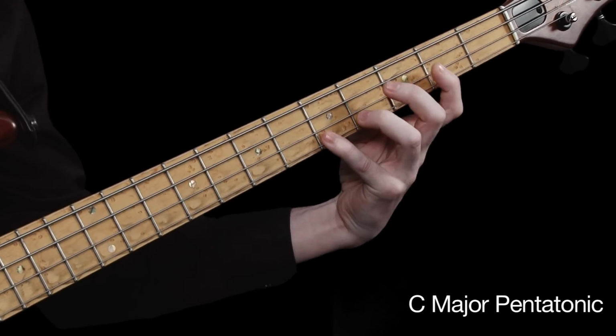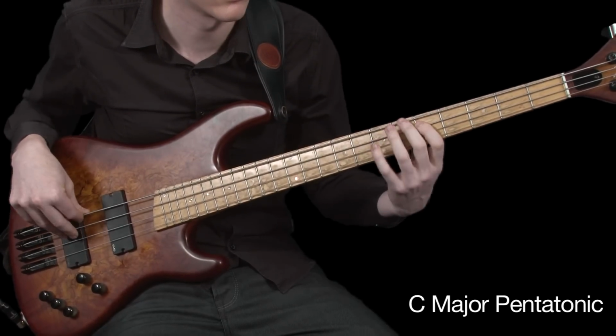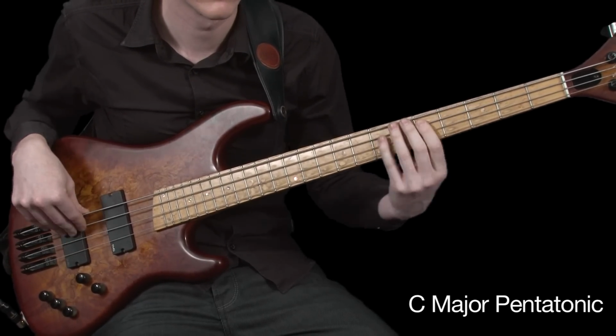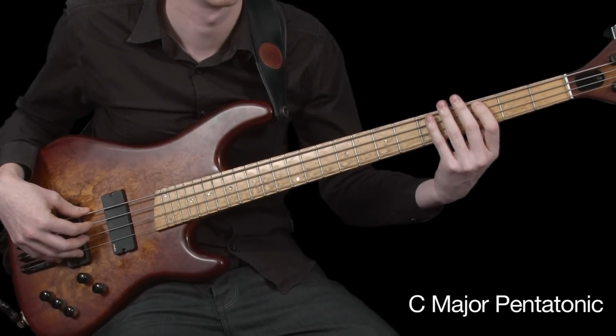I like to remember the overall sound of a major pentatonic scale as the main melodic hook from the Temptations song My Girl. And this Motown classic is proof of the scale's inherent musicality.